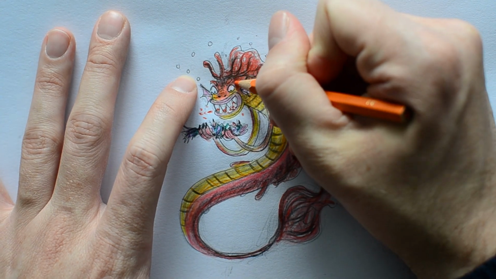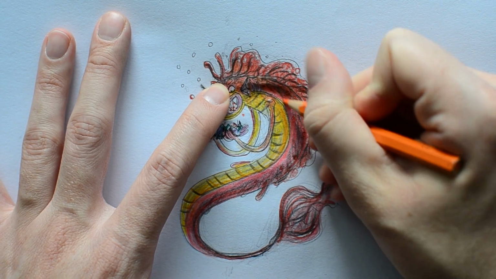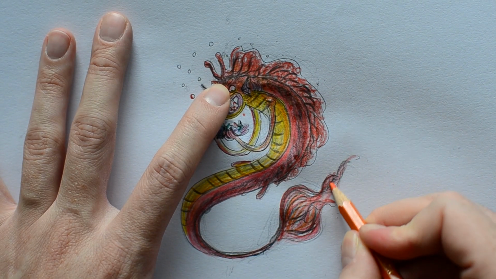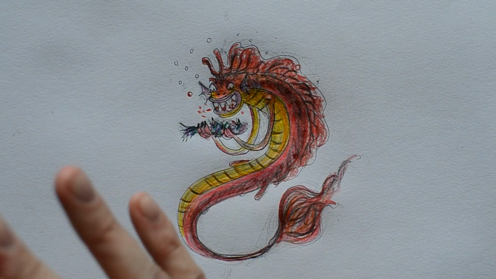I liked how it gave this kind of a little bit more vivid type of tone to the red here. Okay. More fiery, like this. I'm happy with this. I'm very happy with this.